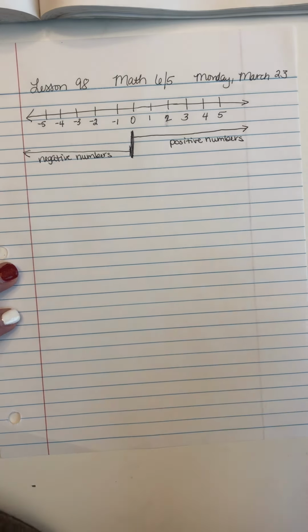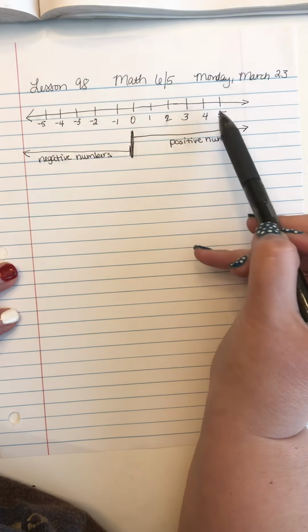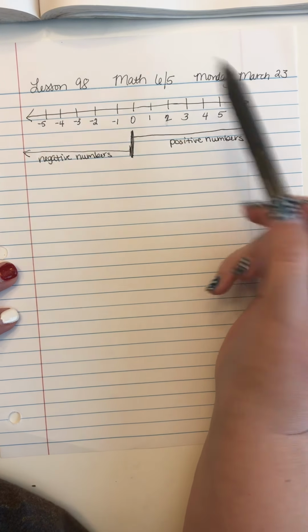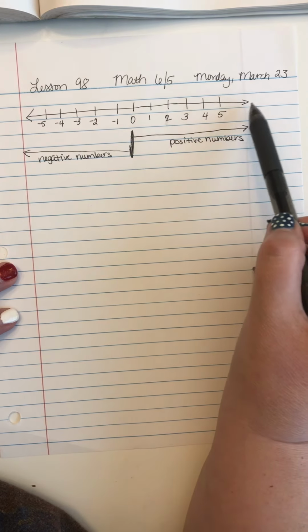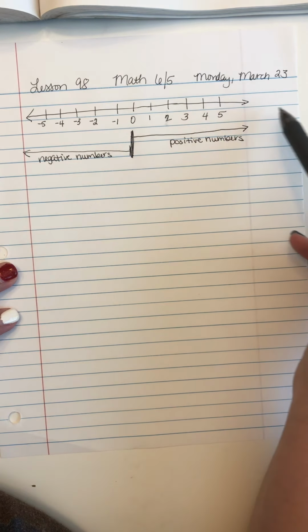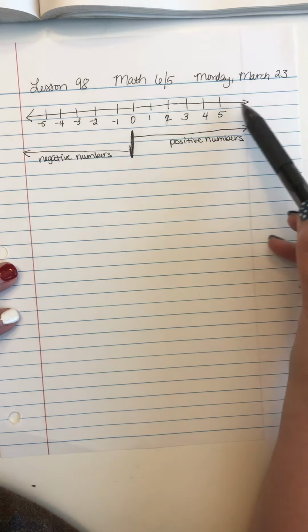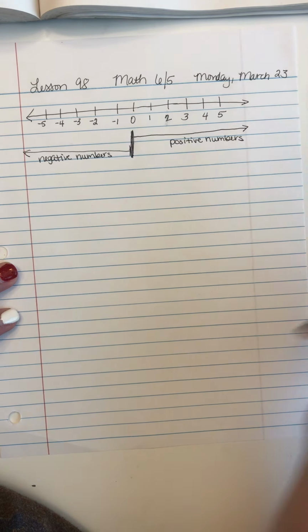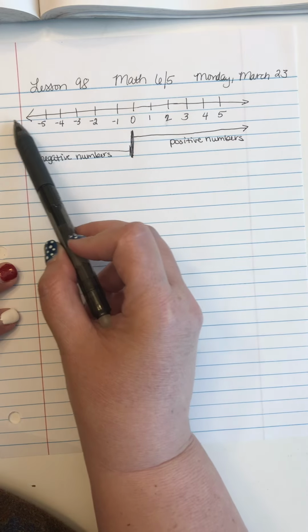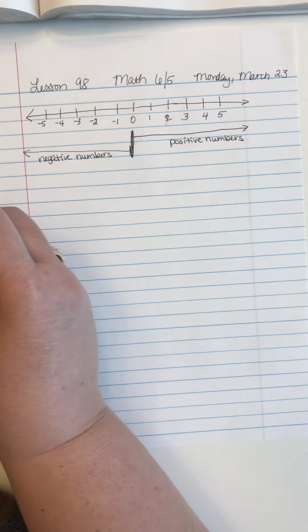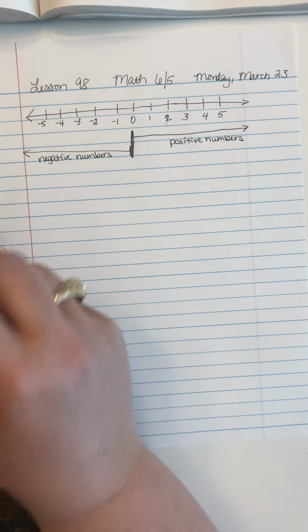When we look at a number line, like the one I have drawn here, if we remember a number line, we draw the arrows at the ends because the line goes on and on and on. The numbers keep getting larger and larger over here. And over here, we have the negative numbers, and that line also continues to go on and on, and the numbers continue to get smaller and smaller.